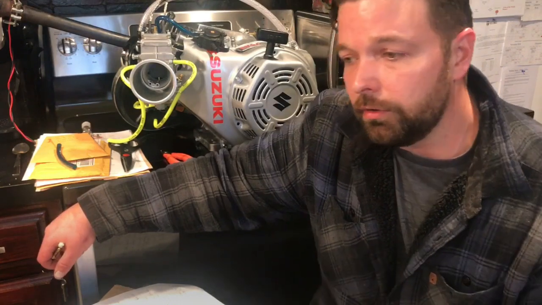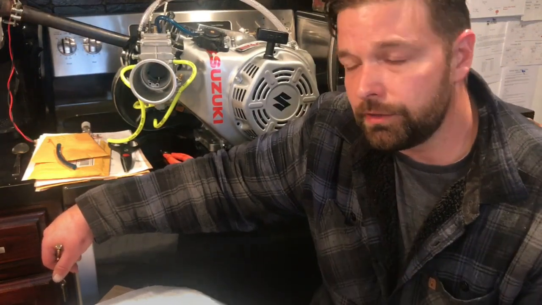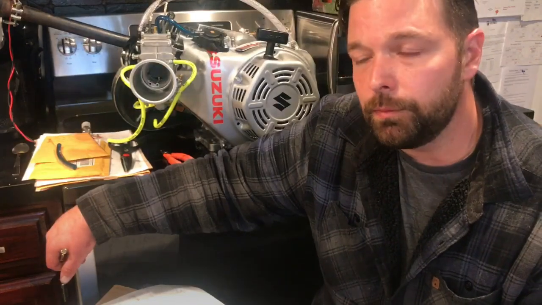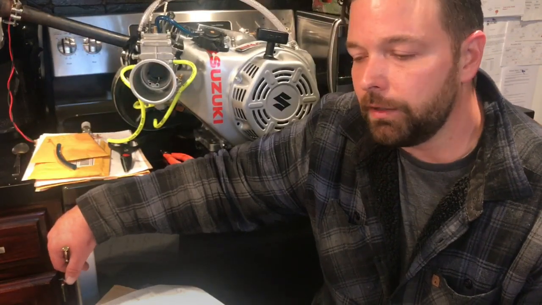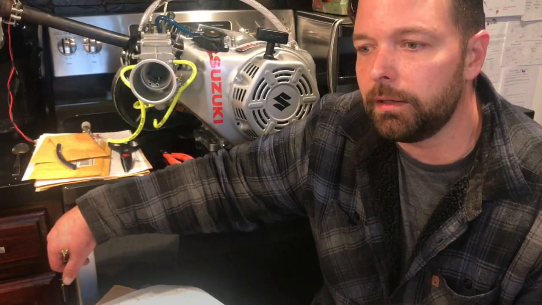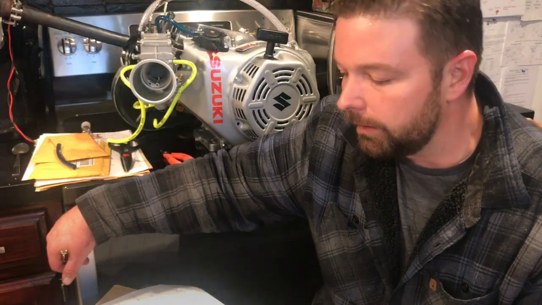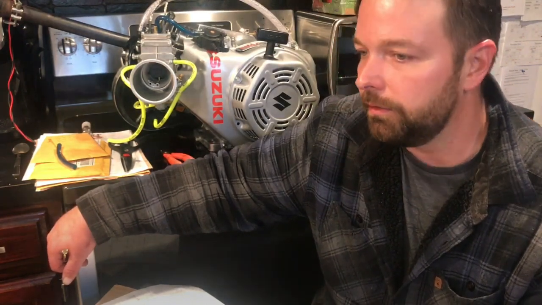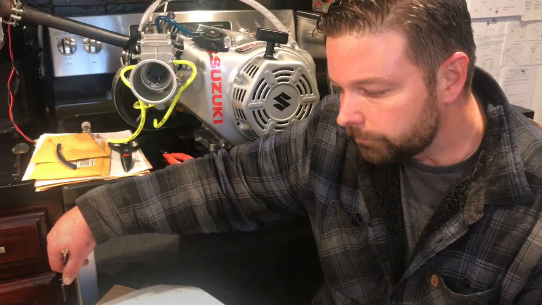What's your compression ratio? What's your exhaust size? How big is your engine, cc wise, cubic inch wise? If they're not asking you that stuff, there's no way they can properly give you a correct cam. Those things, you need to know them.